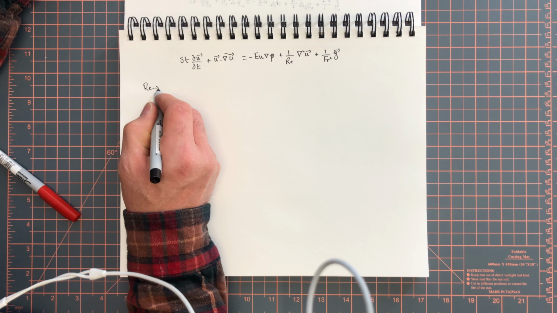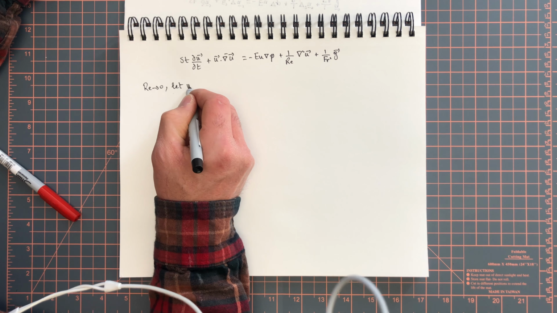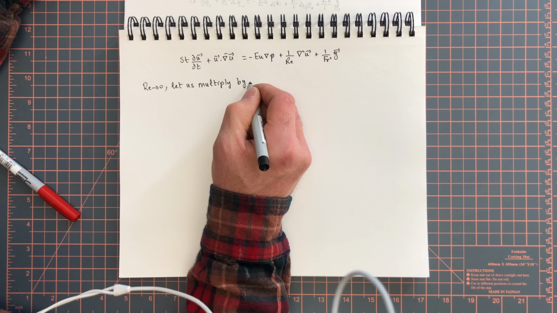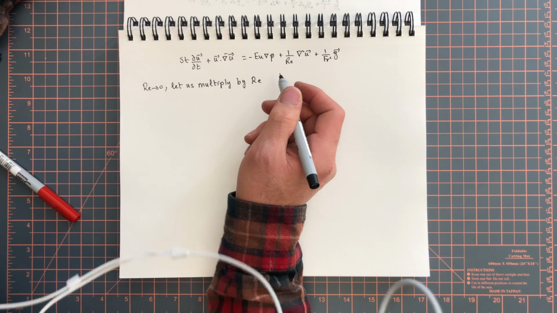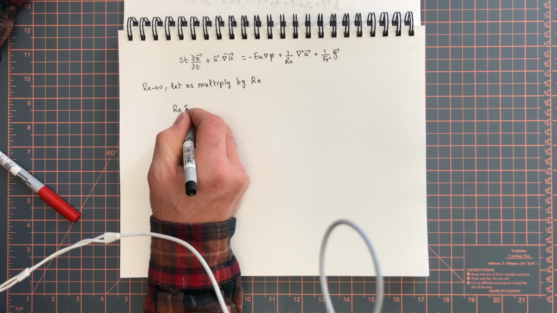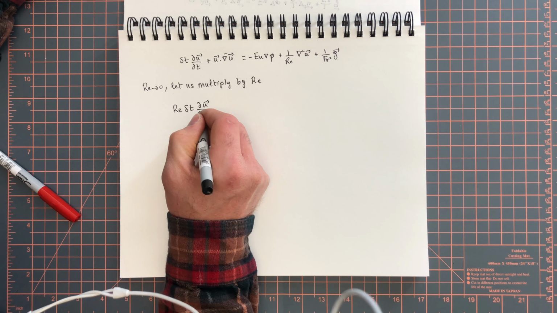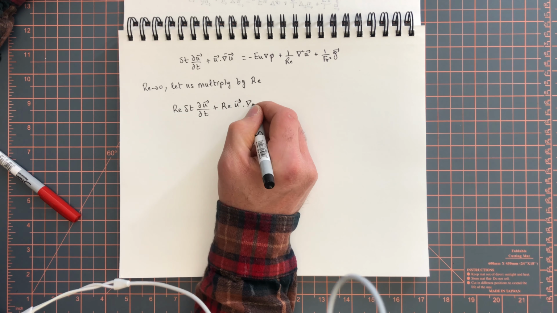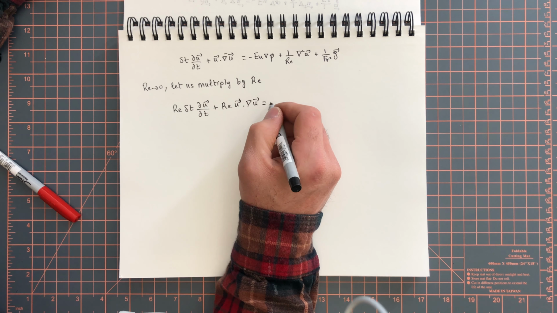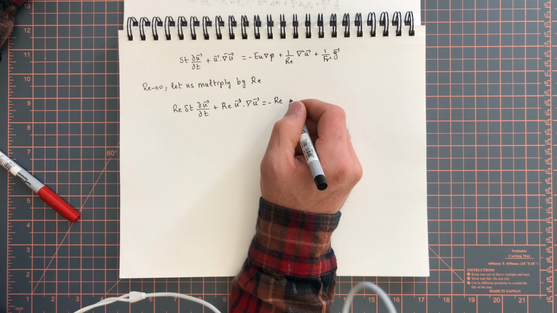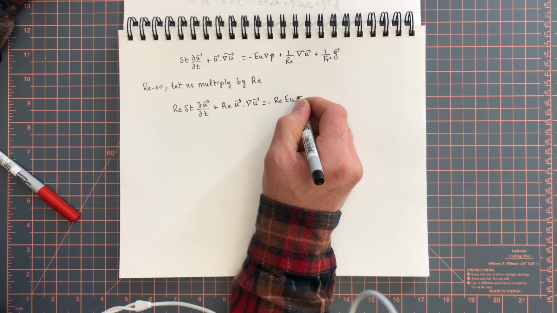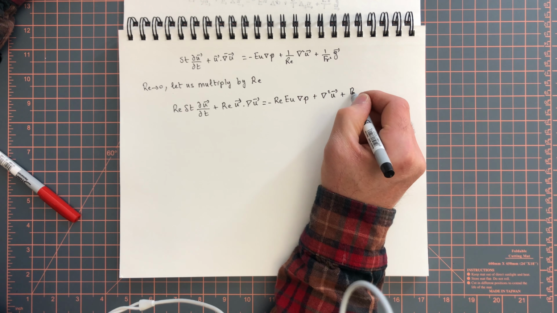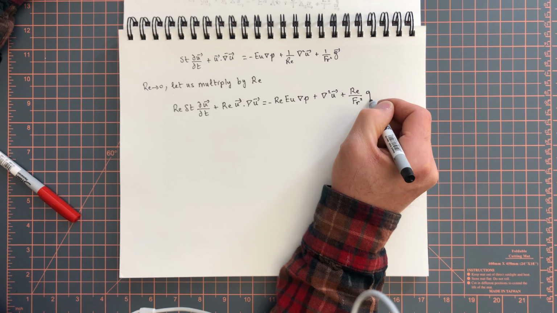So if Re approaches 0, let us multiply by the Reynolds number. Okay, so what do we get? We get Reynolds Strouhal du by dt plus Reynolds u dot grad u is equal to minus Reynolds times the Euler number grad p plus del squared u plus Reynolds over Froude squared g.